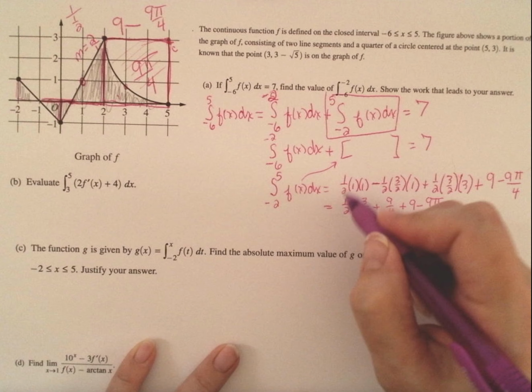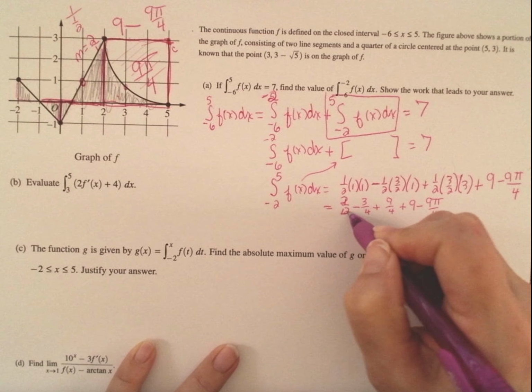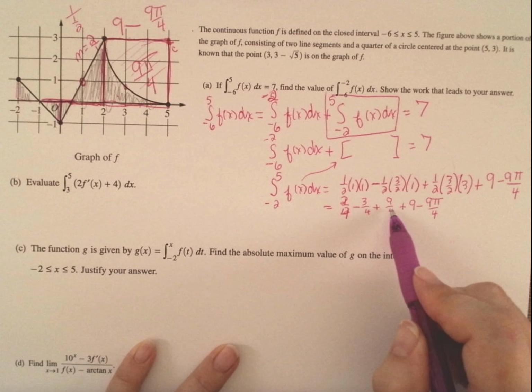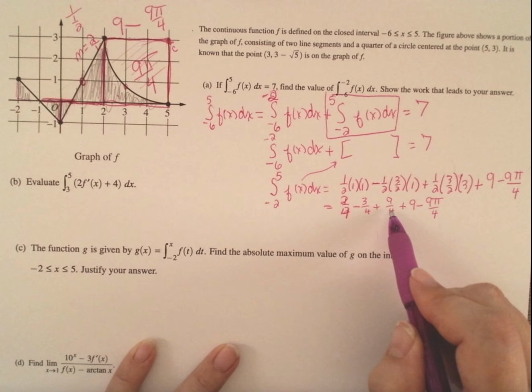So this 1/2 is really what? 2/4? So you have 2/4 minus 3/4, that's negative 1/4, plus 9/4 is 8/4. 8/4 is 2, plus 9 is 11. I get 11 minus 9 pi over 4. So the shaded area, which is the integral from negative 2 to 5, is 11 minus 9 pi over 4. Insert that right here, 11 minus 9 pi over 4.